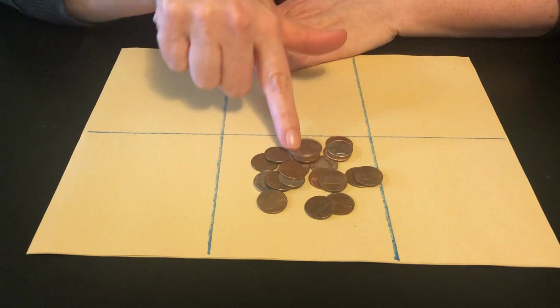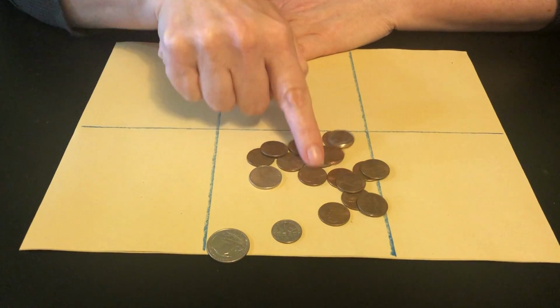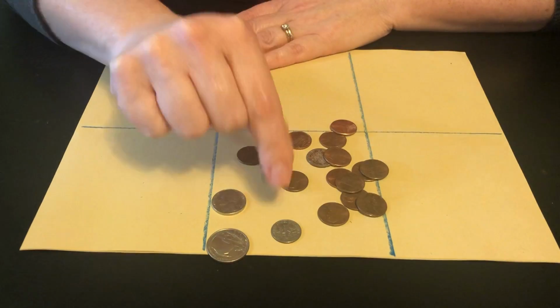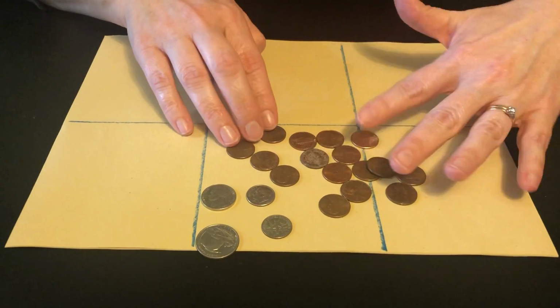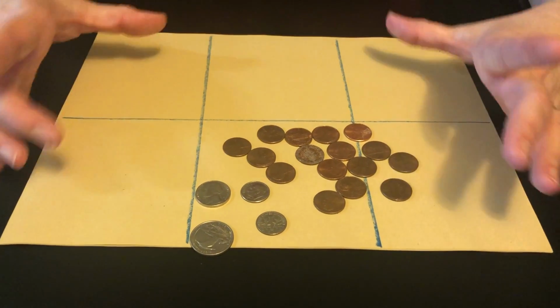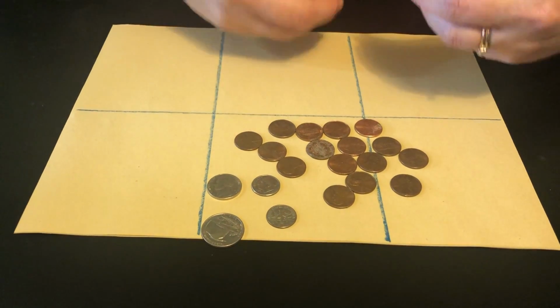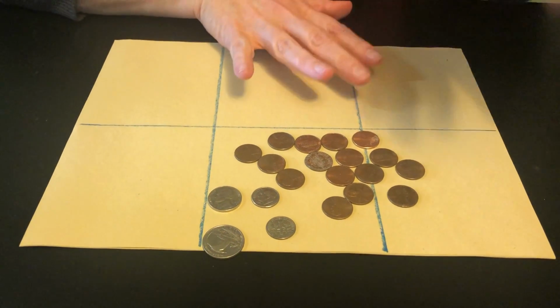Okay, and you can count it up. First you can organize it, and then you can count up how much money that you have here, okay? And you can have the same set of coins that you use every day, and it can give you a different problem to solve every day.